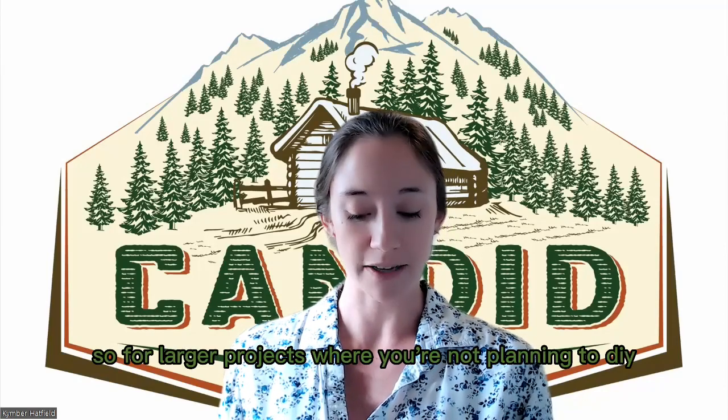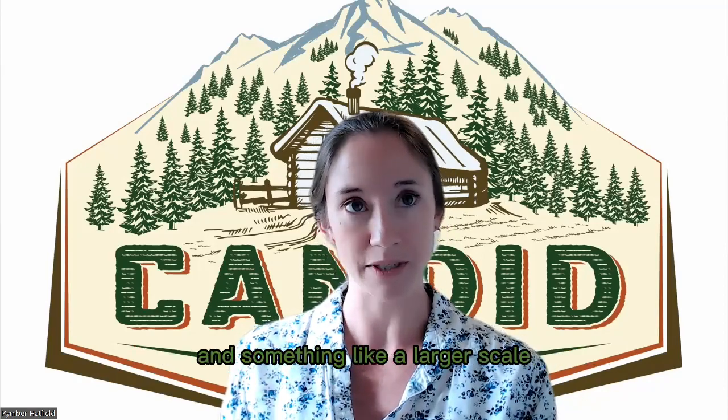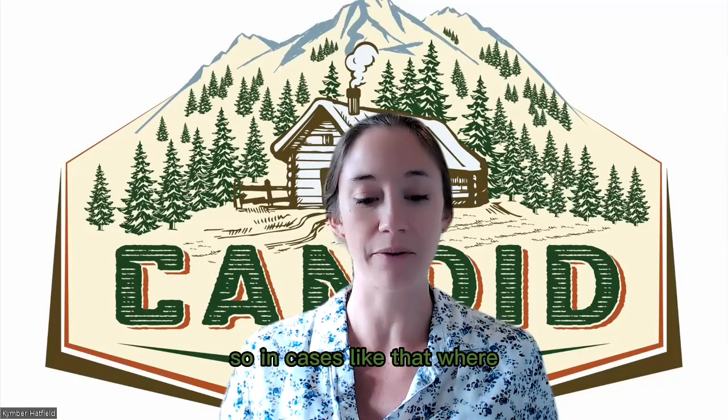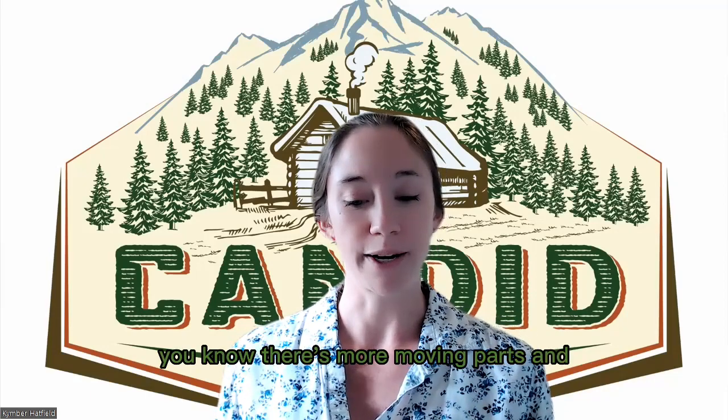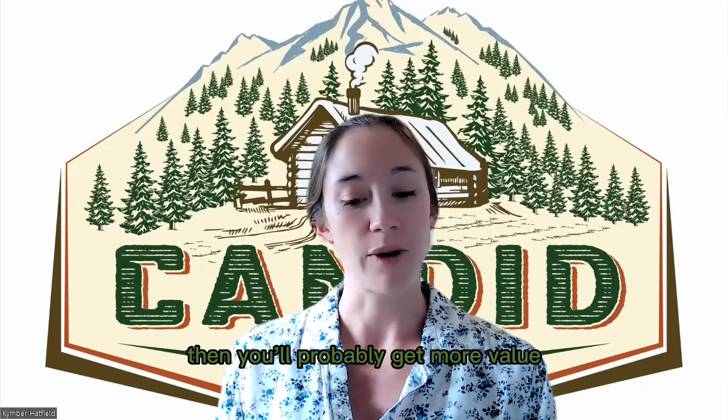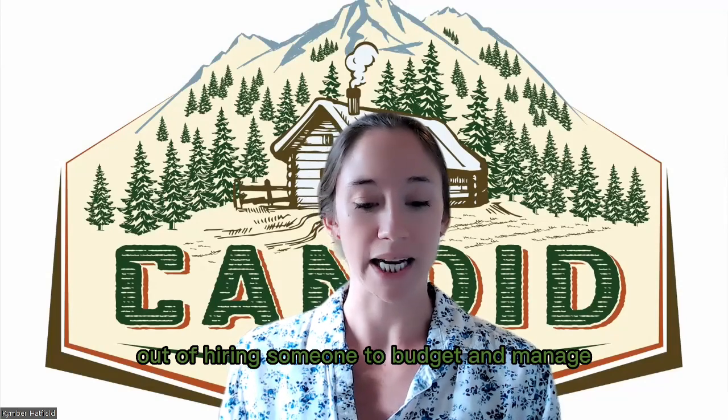For larger projects where you're not planning to DIY, something like a larger scale cosmetic kitchen overhaul, you may want to hire a GC to oversee most of the build side. In cases like that, where there are more moving parts, more things to coordinate, and more trades happening, you'll probably get more value out of hiring someone to budget, manage, and oversee the project.